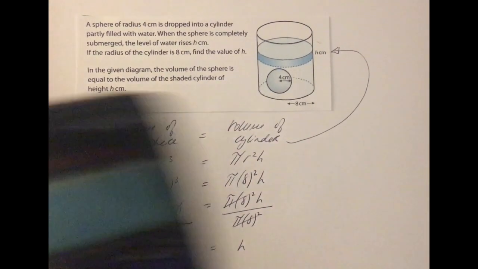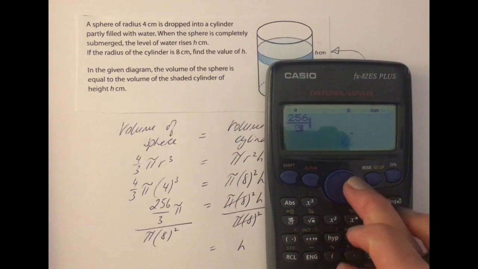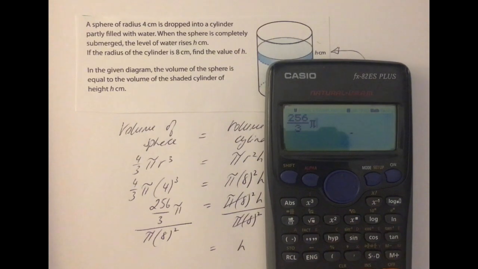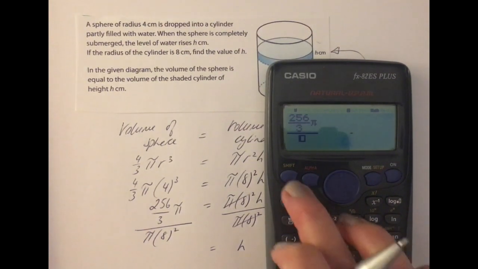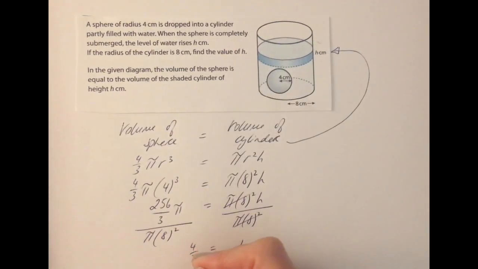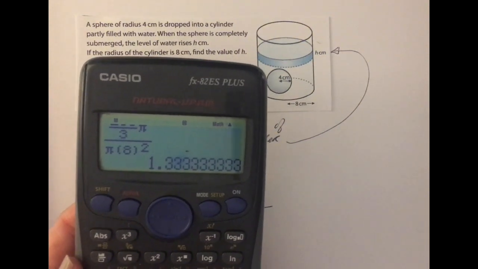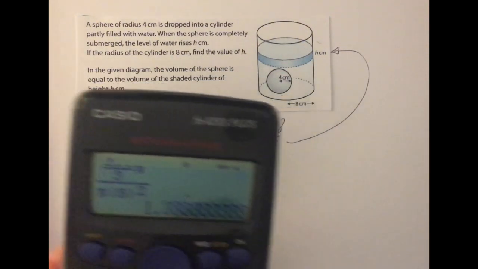So what I'm going to do is get that back up for myself. I have 256/3 pi. And then I'm dividing by, so underneath again, pi bracket 8 squared. And the answer is 4/3. So in terms of centimetres then, it's 4/3 of a centimetre, or you can write it as decimal, 1.333, or 1 1/3.